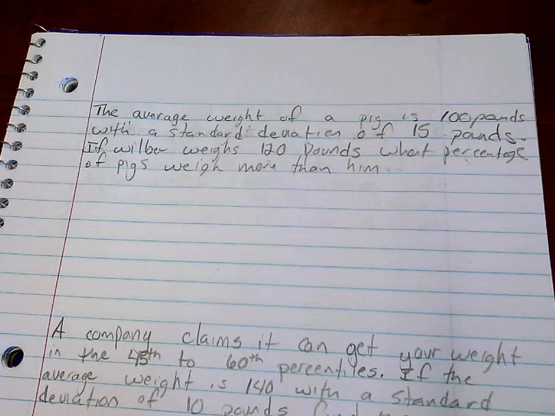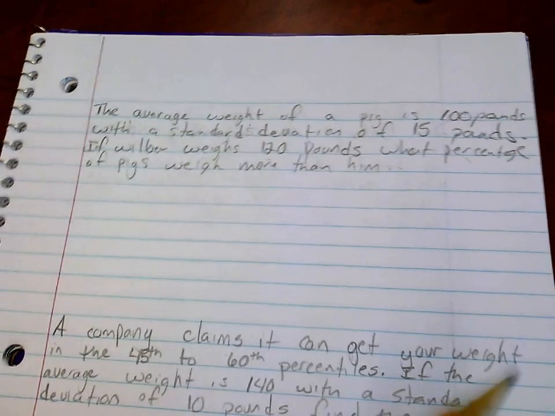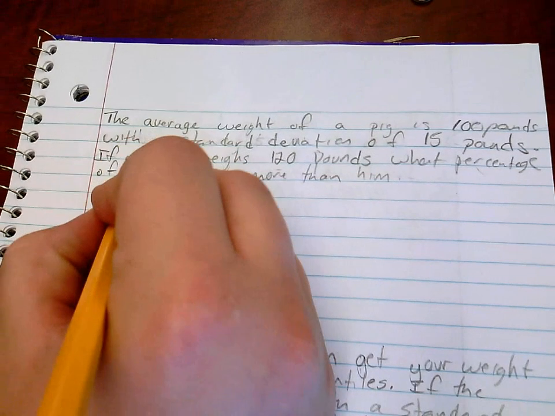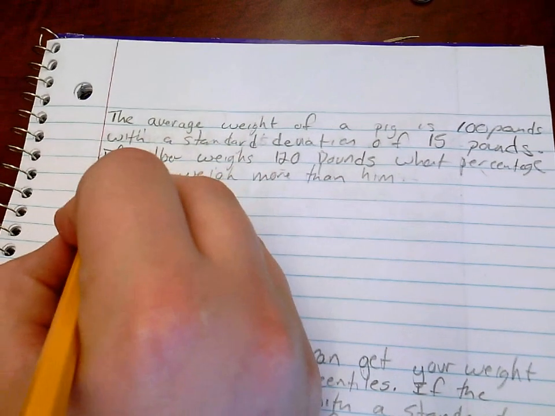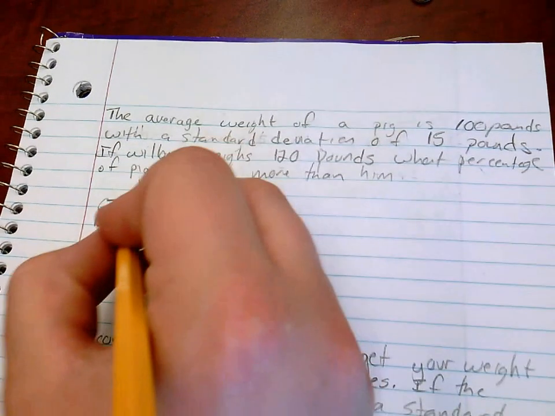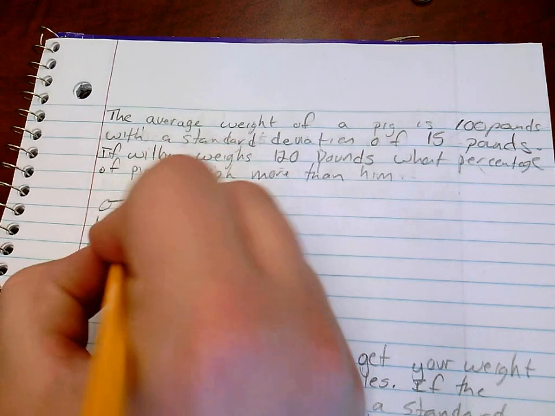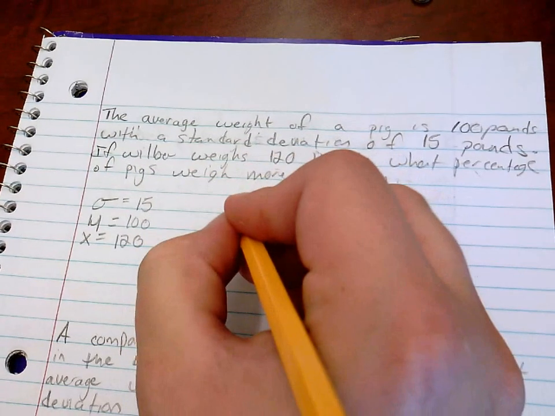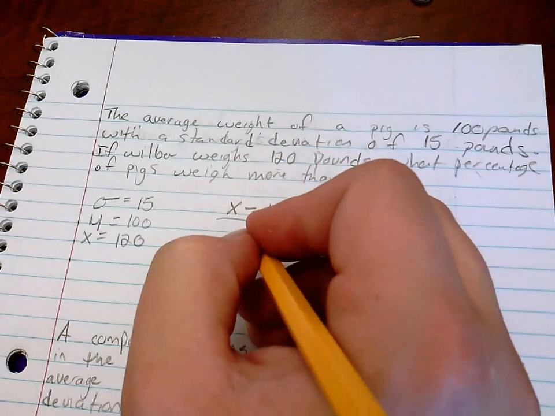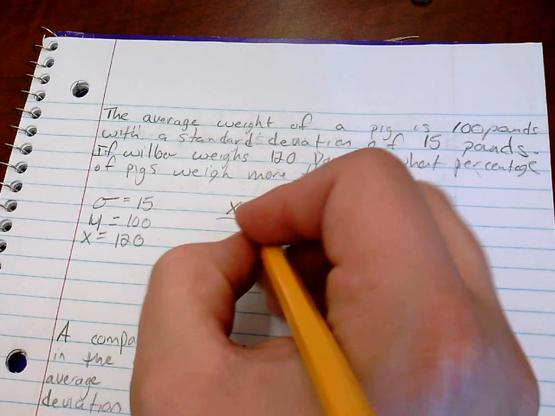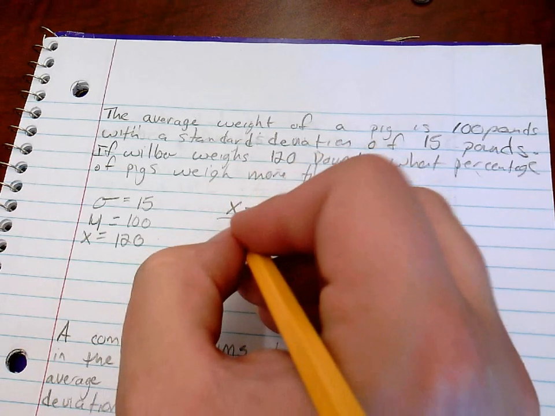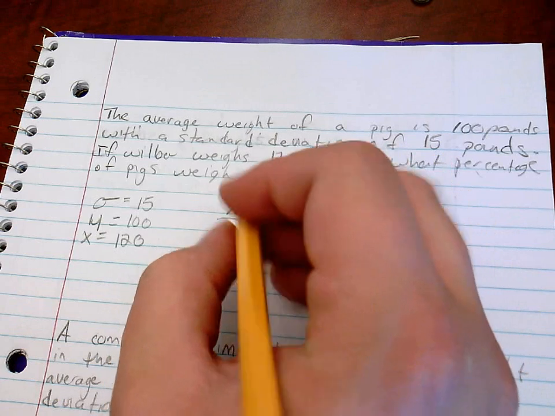All right, so let's start with figuring out a couple different things. First, we know the standard deviation is 15 pounds. We know that the mean is 100 pounds. And we know X, which is Wilbur, is 120 pounds. And remember, the formula for the z-score of something, or how many standard deviations, is always x minus the mean divided by the standard deviation.